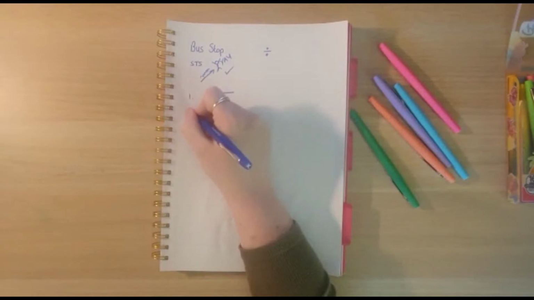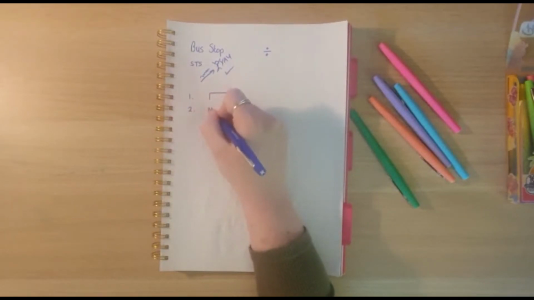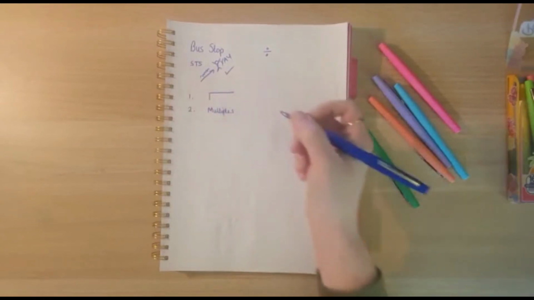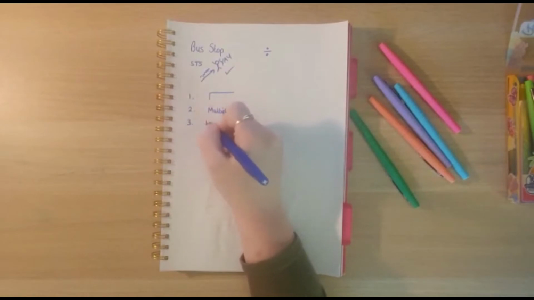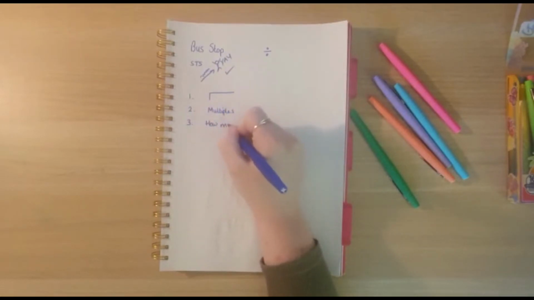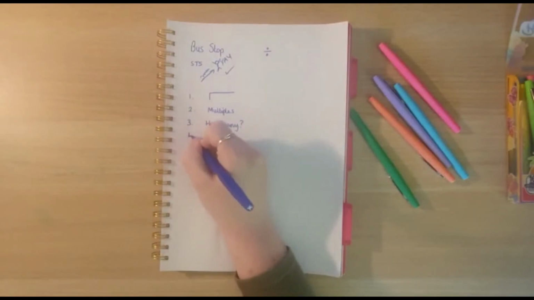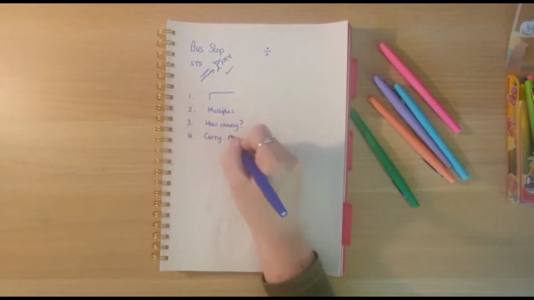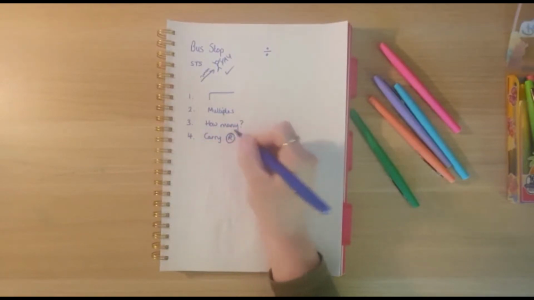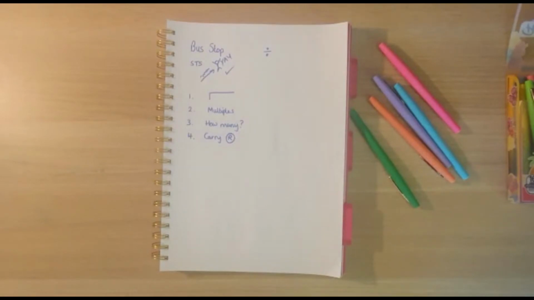We then have to write out our multiples, so all of the answers of the times table that we're looking at. Then we need to think how many, and then we might have to carry a remainder, and that's my sign for remainder.